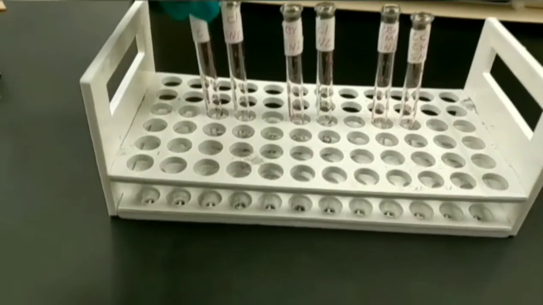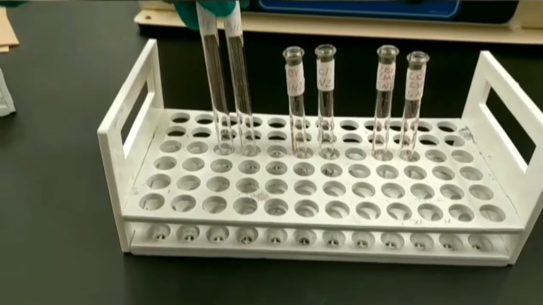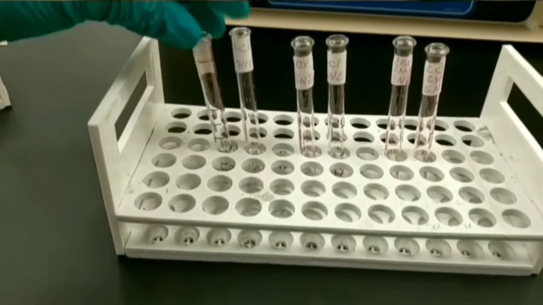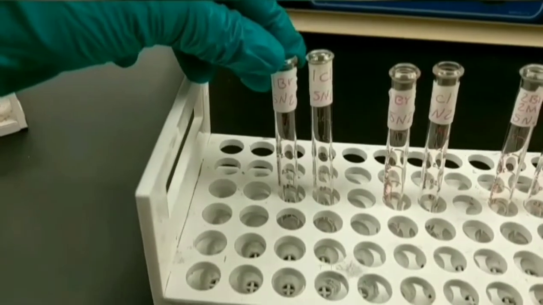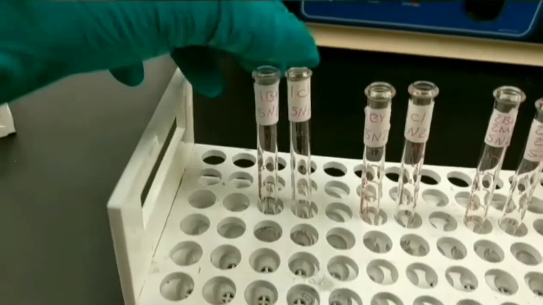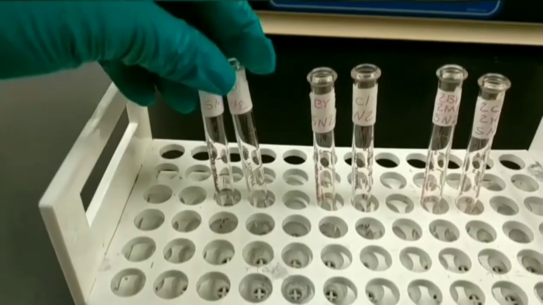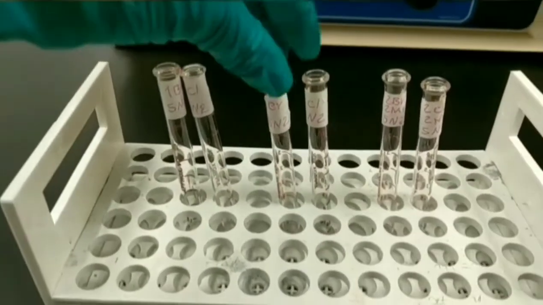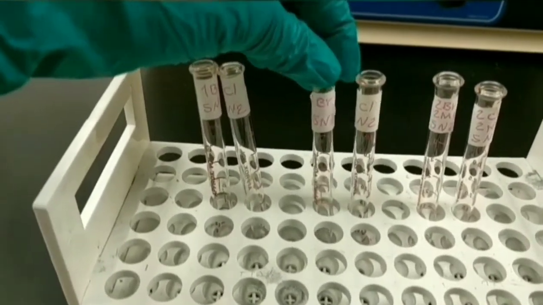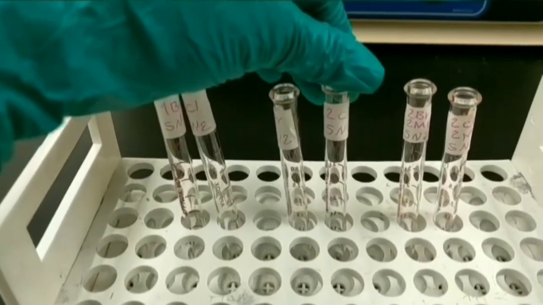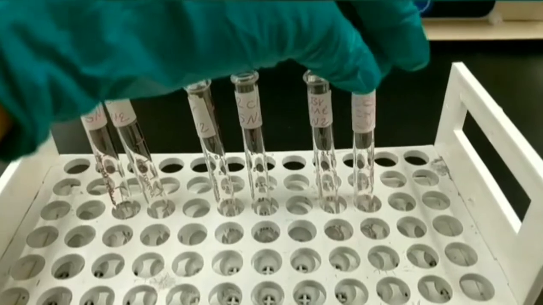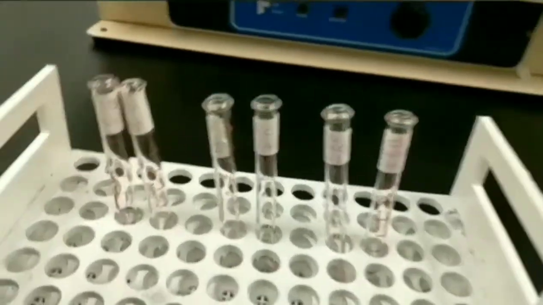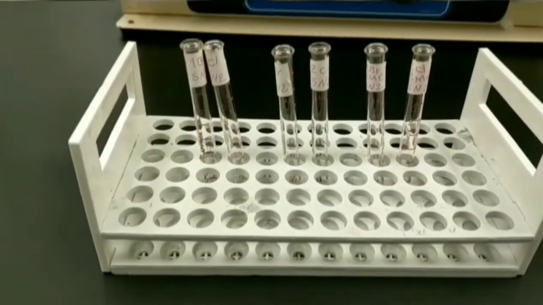I took 6 clean and dry test tubes for SN2 reaction and I labeled them all with the name of each substrate and type of reaction. This is 1-bromo, 1-chloro, which are primary, 2-bromo, and 2-chloro, which are secondary, 2-bromo-2-methyl, and 2-chloro-2-methyl, which are tertiary alkyl halides.